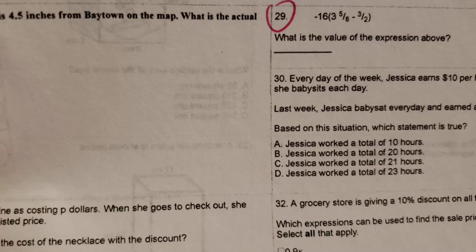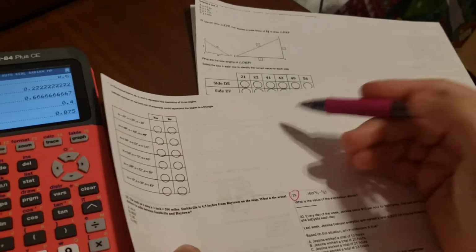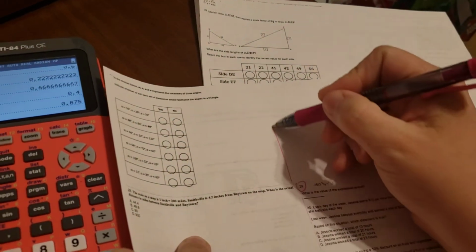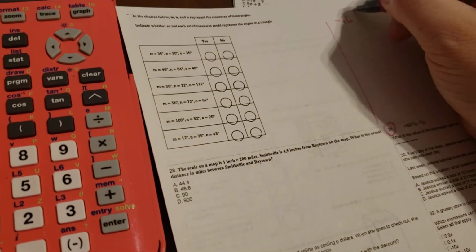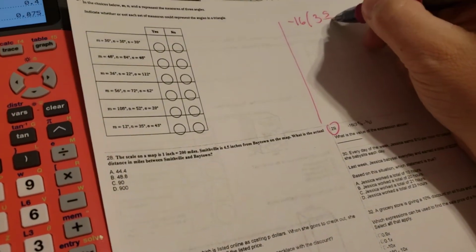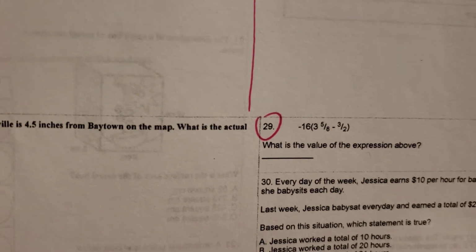I'm going to take some of the space above because I won't need all the space for the problem above it. So negative 16 times, I'm going to rewrite it, negative 16 times 3 and 5/8 minus 3/2. This has got mixed numbers and improper fractions and all kinds of stuff in there. Positives, negatives.